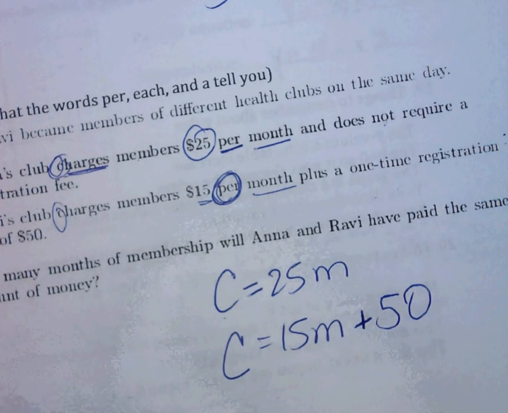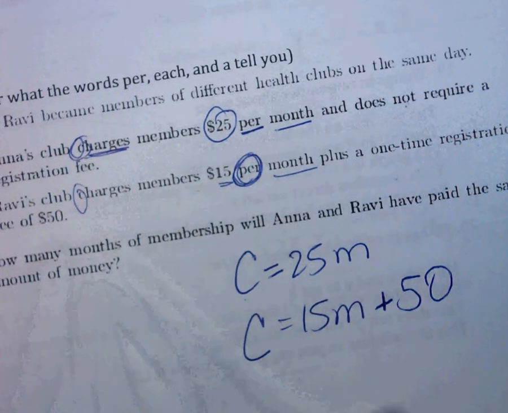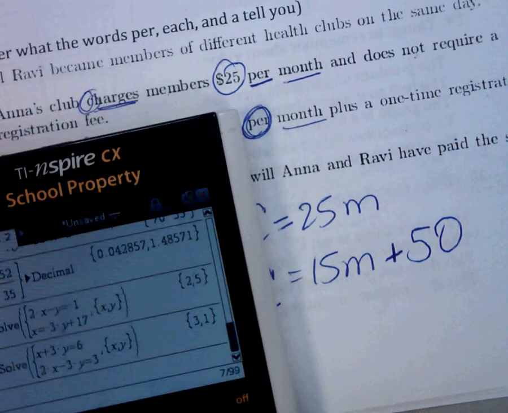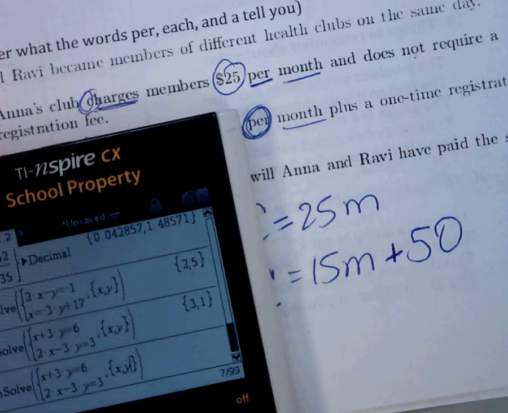All right, it wants to know how many months will they have the same amount. So again, I know you guys are tired of this. Menu 3.2, I'm going to go ahead and change this to C, comma, M, and go in here and change these.